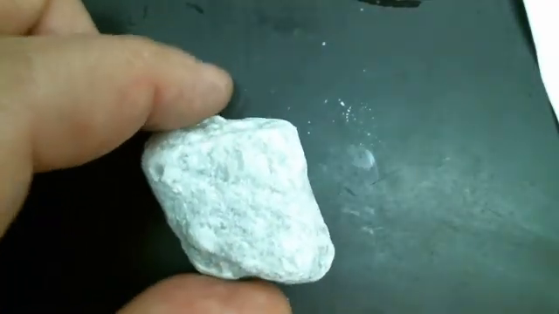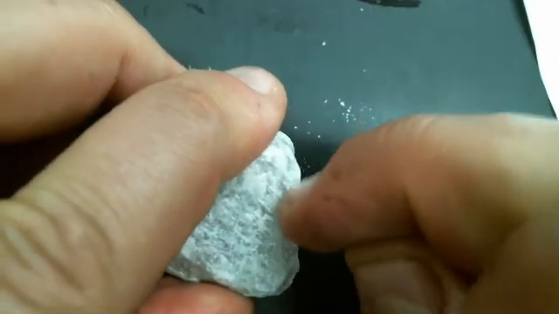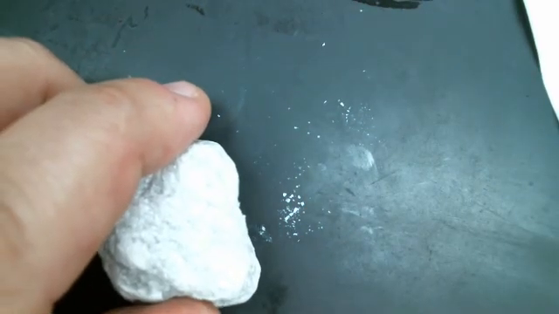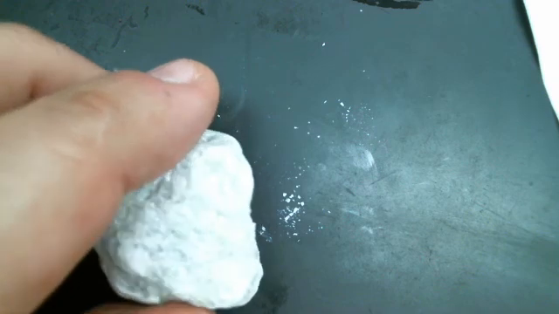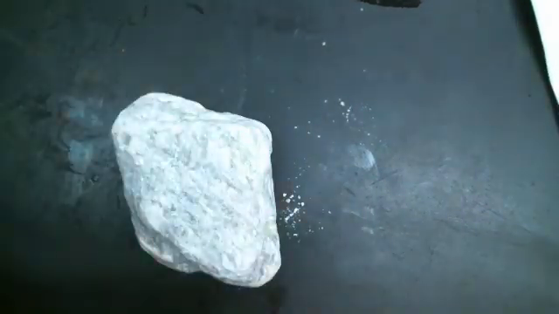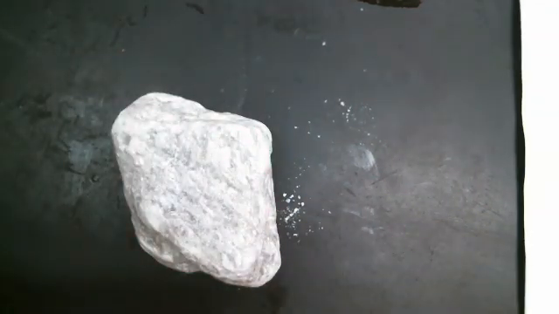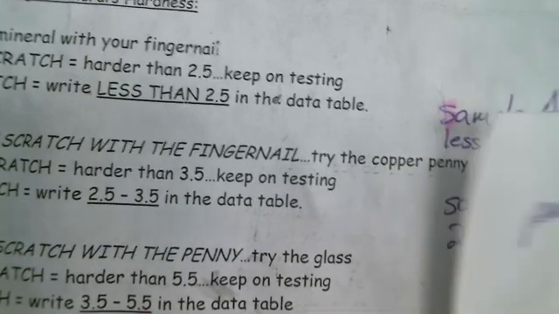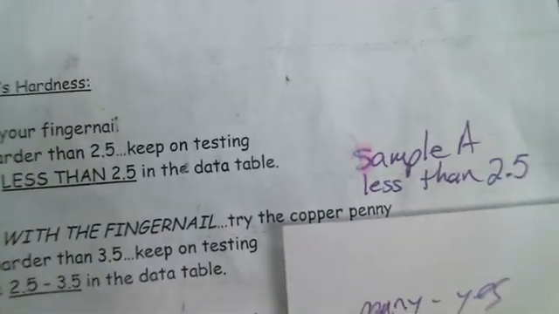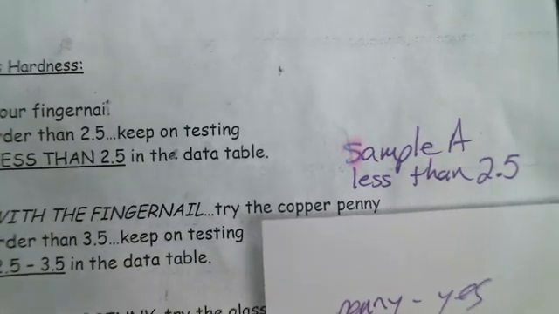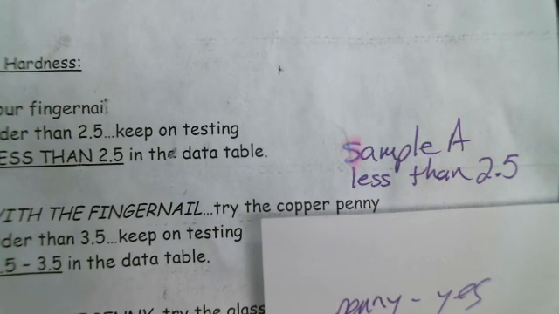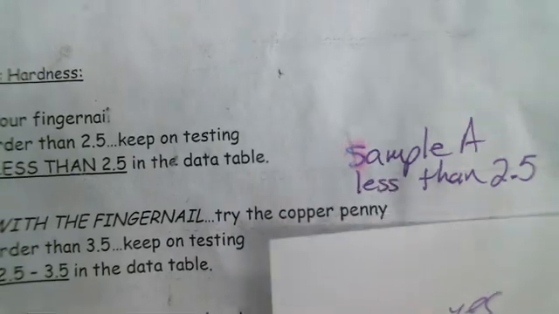So here we go. Here's that, and I'm going to try to scratch it. And sure enough, look at that. I get little flakes coming off. So that means that the mineral here is not as hard as my fingernail. My fingernail has a hardness of 2.5. So we're going to write off to the side here that sample A is less than 2.5 in hardness. It's less than the hardness of my fingernail. Write that off to the side on your packet.